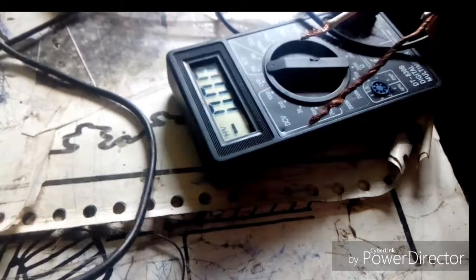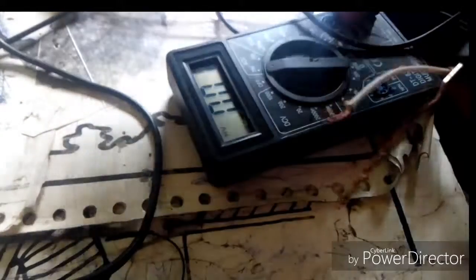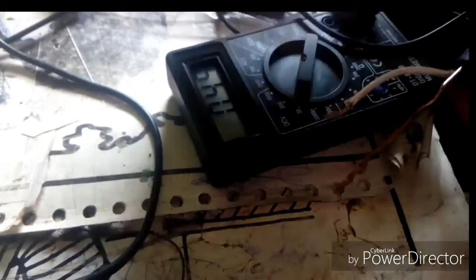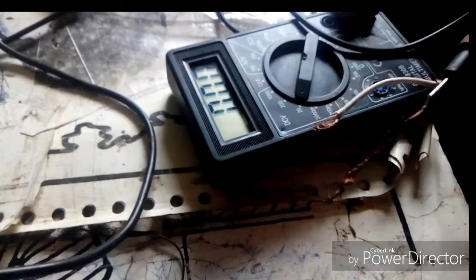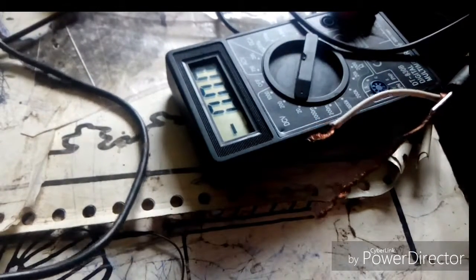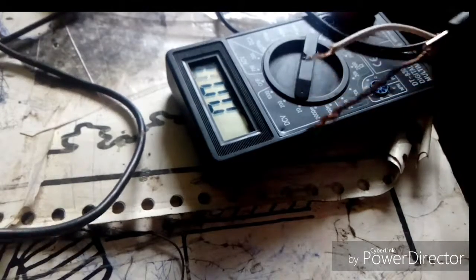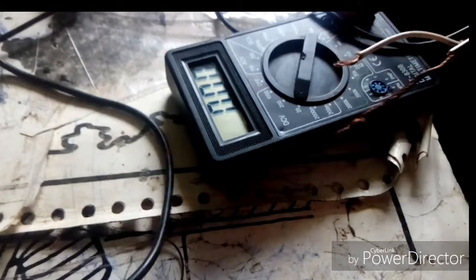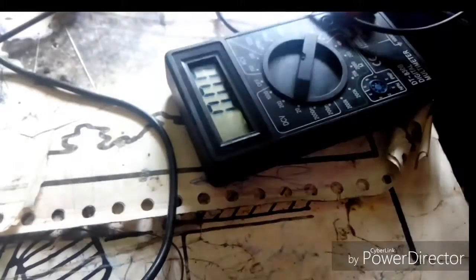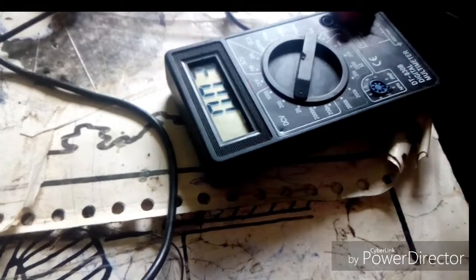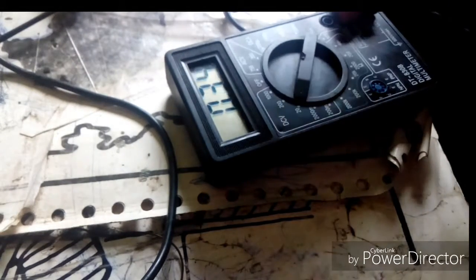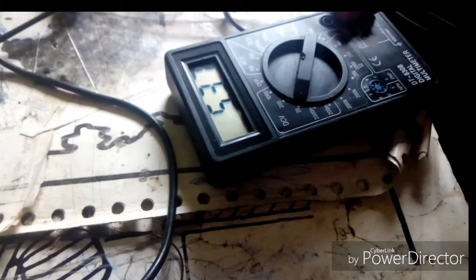Okay, that's kind of resistance. Dudes, don't forget, it's DC voltage. See, 5.36.